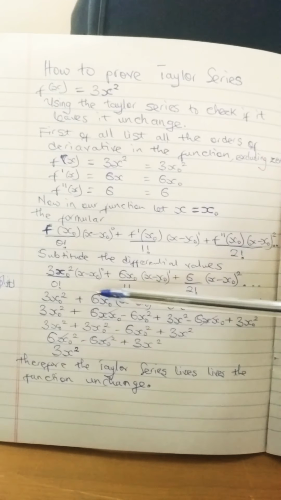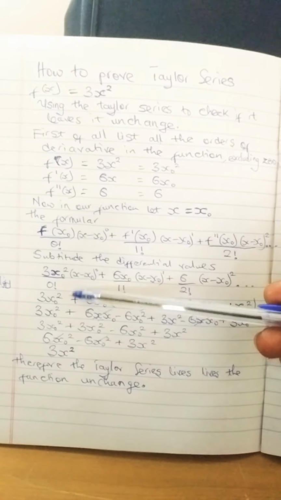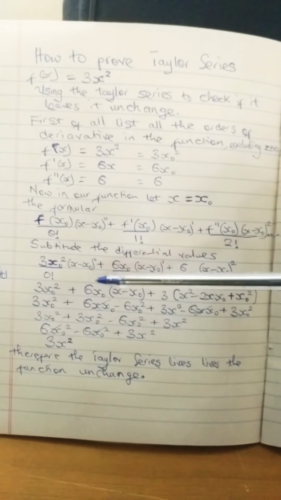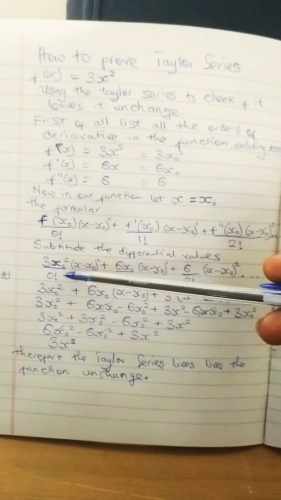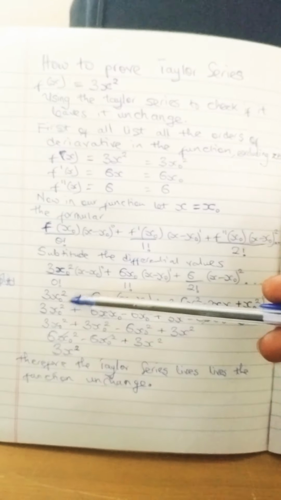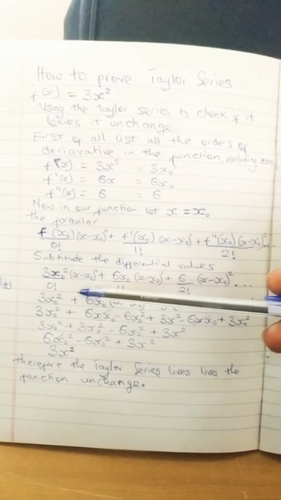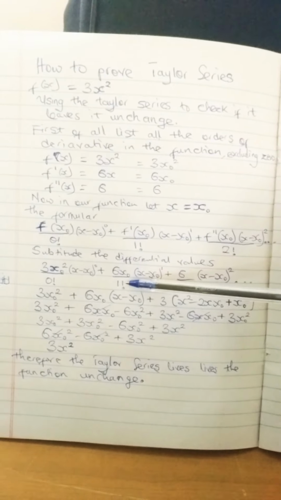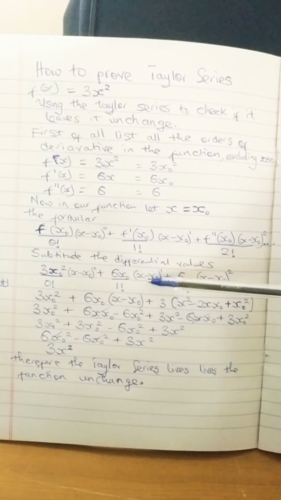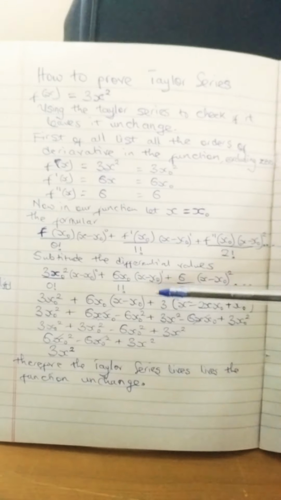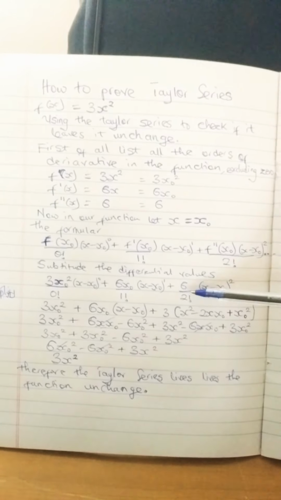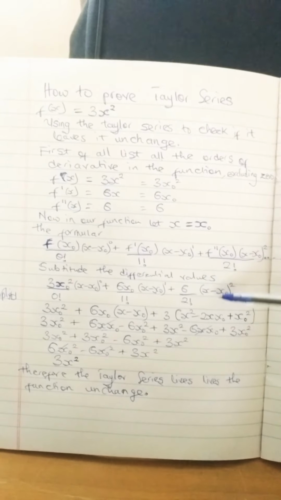We have here 0 factorial is 1. And x minus x0 raised to the power 0 will also be 1. So we are still going to maintain 3x0 squared plus, now this is 6x. This one is also 1. So 6x will come multiplying by x minus x0, plus this is 6, this is 2 factorial. This 2 factorial is going to be 2 times 1, which is still 2.